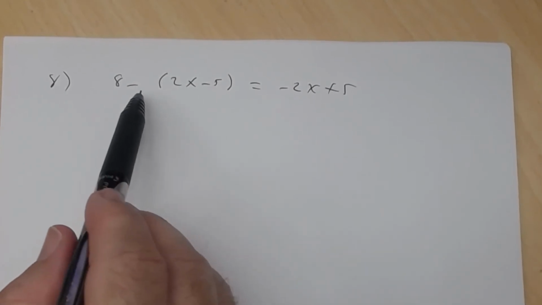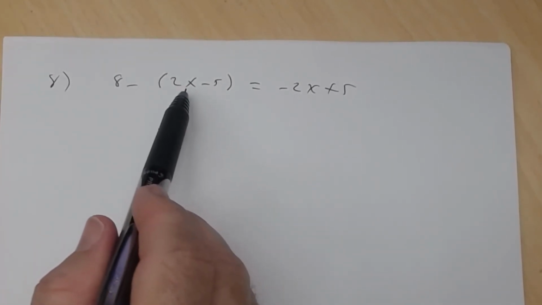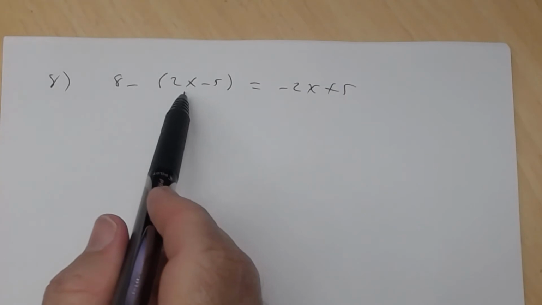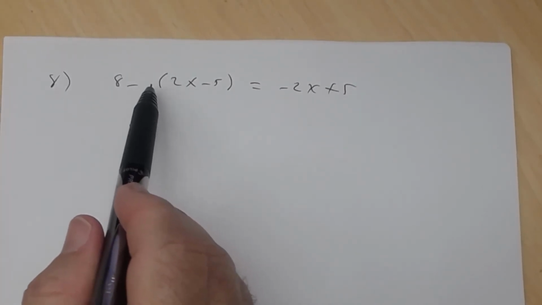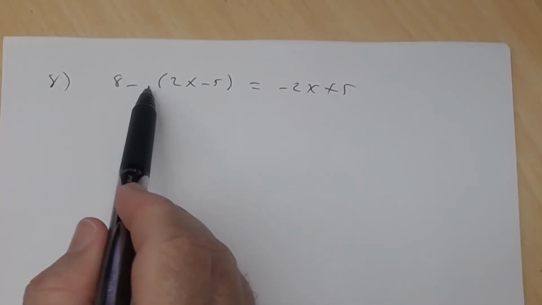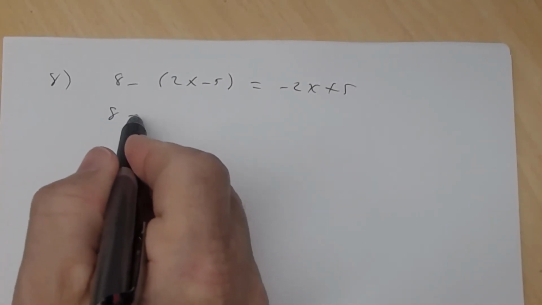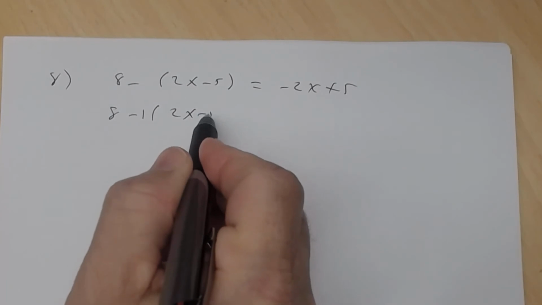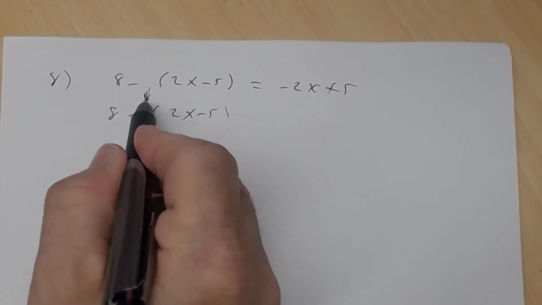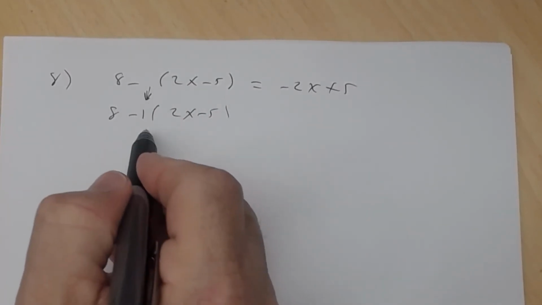Okay, so what you've got to recognize is that I do have parentheses, so I'm going to end up using the distributive property. And the question is, well, what do I distribute? Well, there's no number right here. It's understood to be a 1. So what you may want to do is rewrite this like this now. Just like this, rewrite this with a 1.